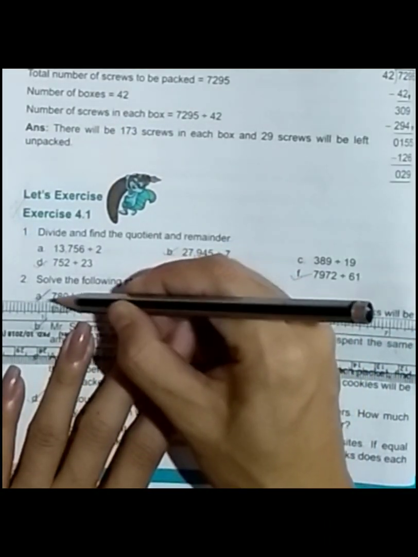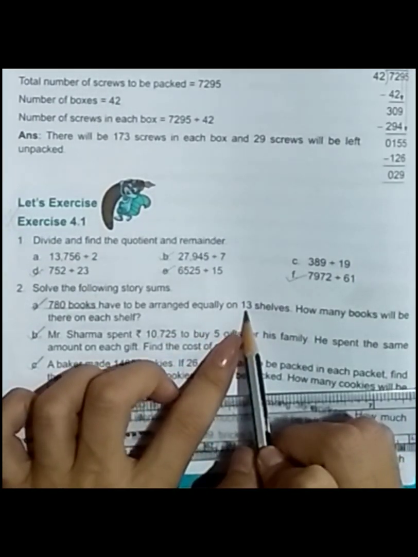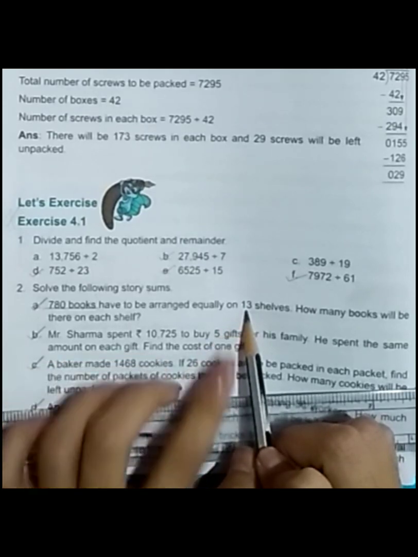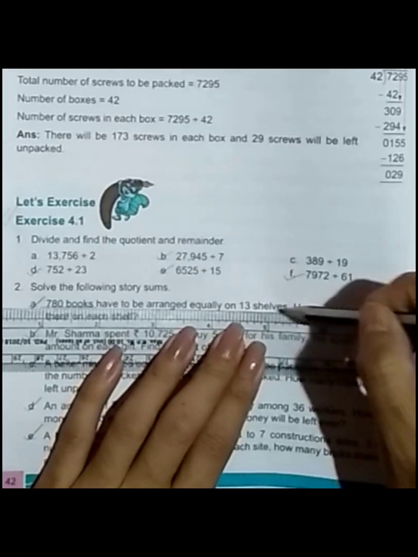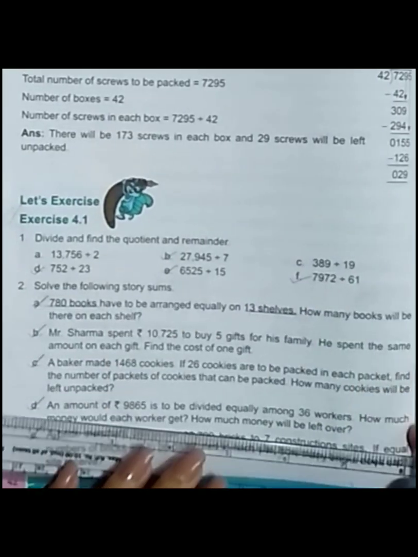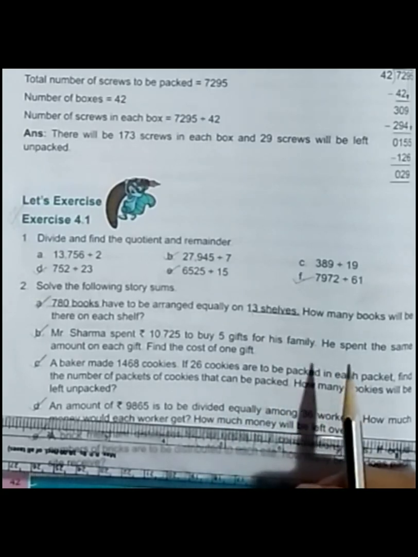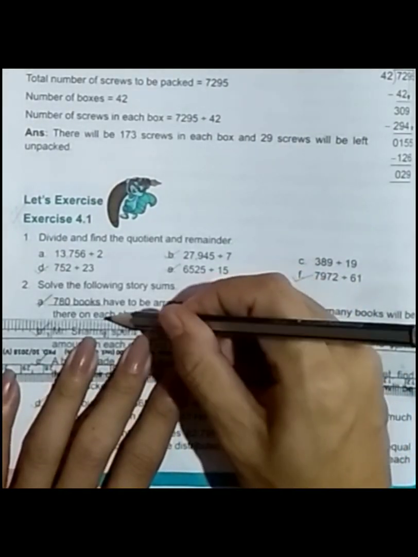We have the total number of books, and here we have number 13, and this is the number of shelves, so this will be the second statement. We have the number of shelves, we have 13 shelves, and the third statement will be the number of books in one shelf. Each shelf means one shelf.